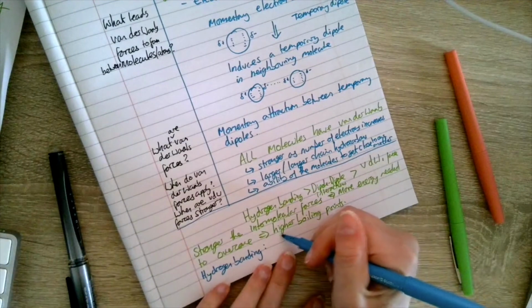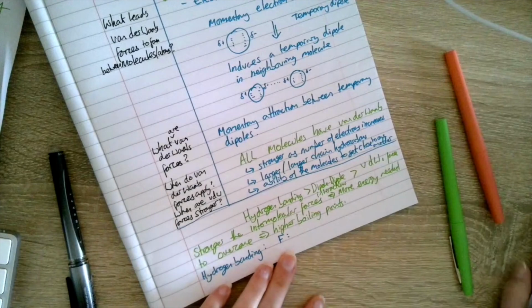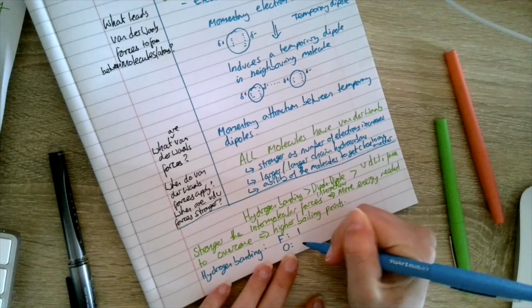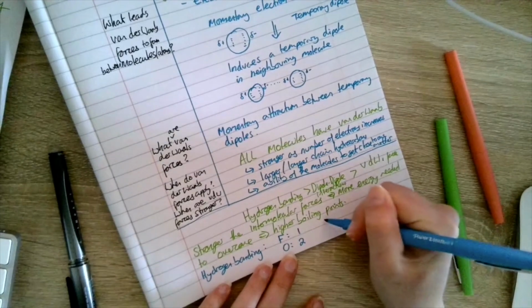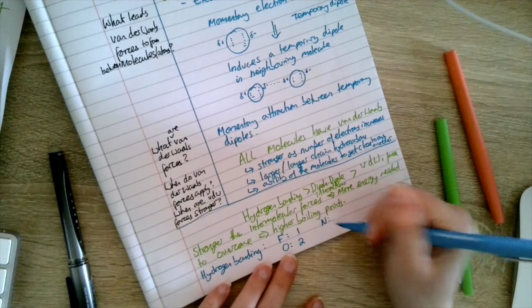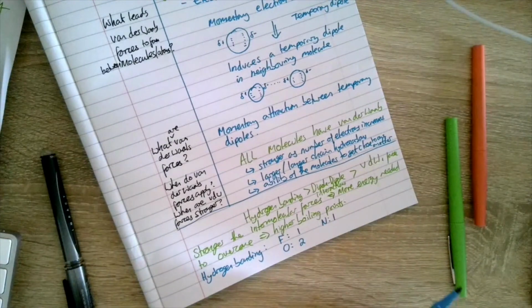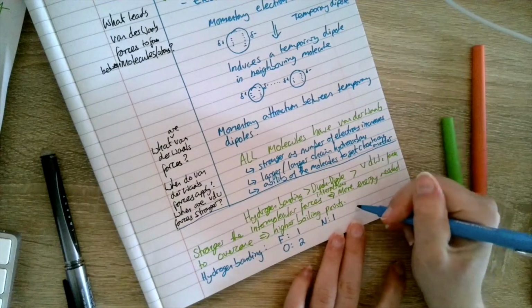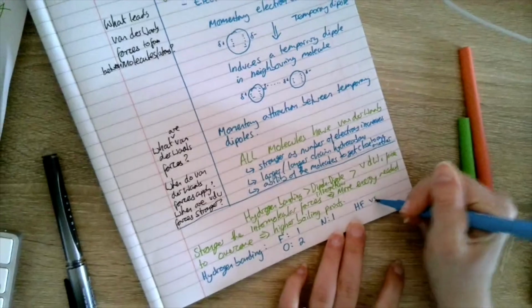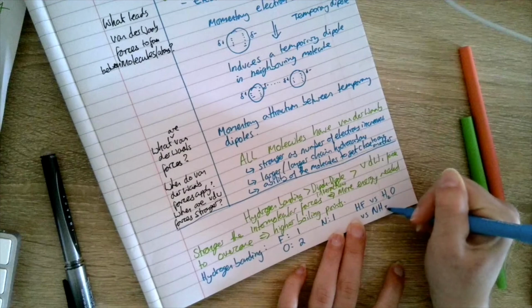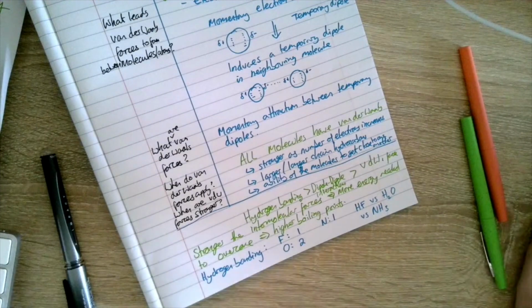So fluorine only does 1, oxygen can do 2, and nitrogen again just does 1. And so this obviously makes a difference when we're looking at HF versus H2O versus NH3 in terms of our boiling points.